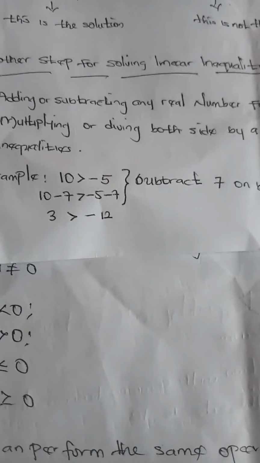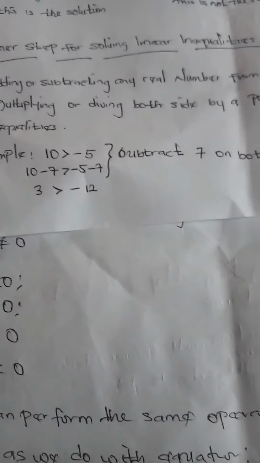So now I give an example. 10 is greater than 5. So now we are subtracting 7 from both sides. You can actually use any number, I decided to use 7.